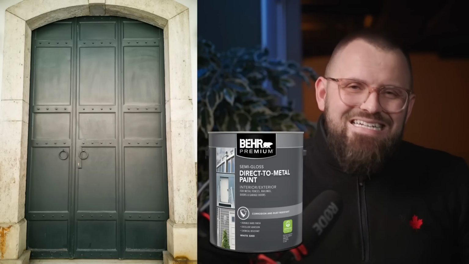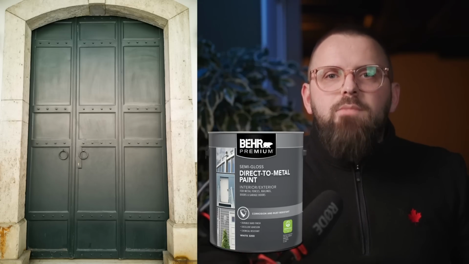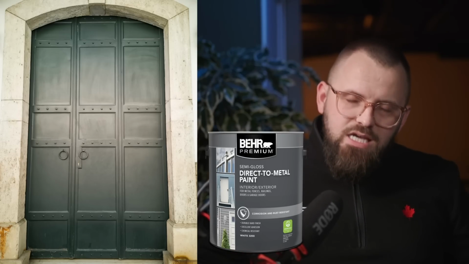Very fascinating. So the easy answer is do what you did before. Like, that is sort of the easiest way, at least from an explanation standpoint. But if you don't want to go that route, what you can do is look into products called DTM, which is direct to metal paint, essentially. So it's designed to go right on metal or primed metal. In fact, that would be my best recommendation.